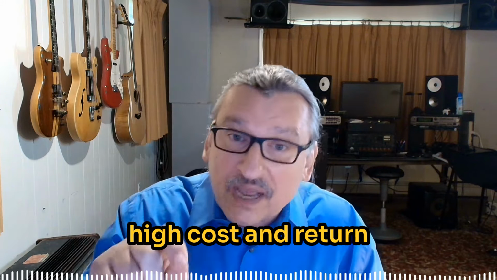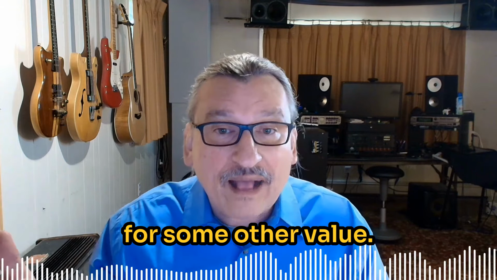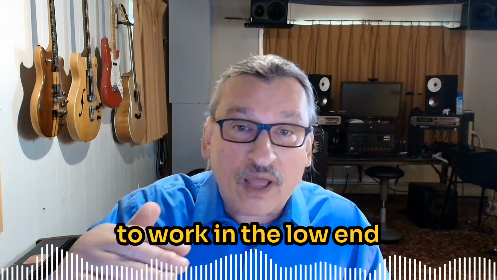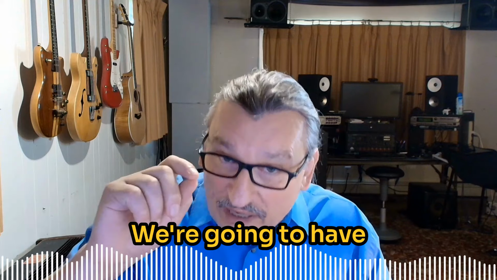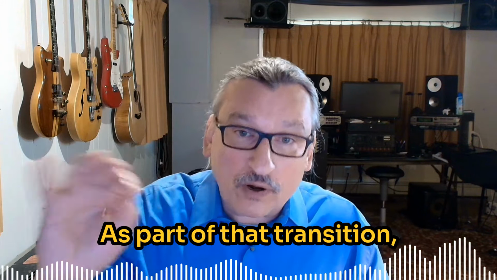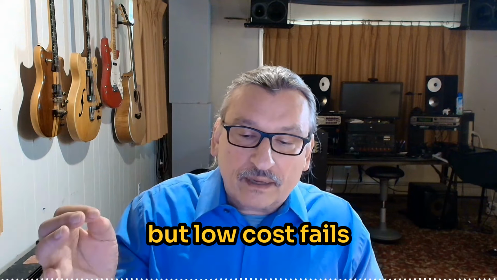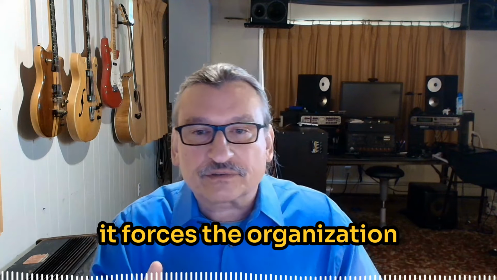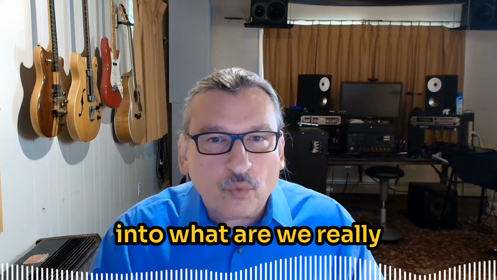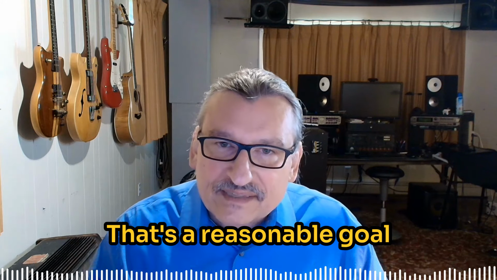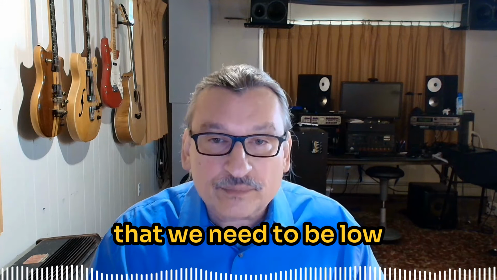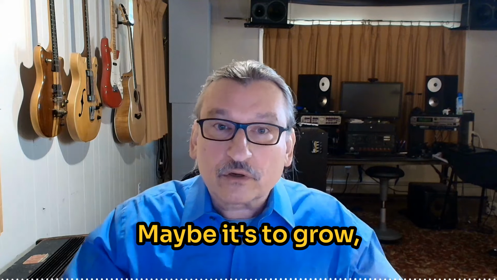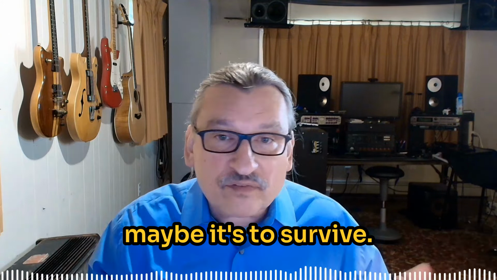You might accept high cost in return for some other value. "Our strategy is to be premier. We're no longer going to work in the low end of our marketplace. We're going to have to accept high cost as part of that transition." But low cost fails the opposite test. And then it forces the organization to do a deeper dive into what we are really trying to achieve here. Yes, that's a reasonable goal, that we need to be low cost because of whatever market dynamic. Maybe it's to grow, maybe it's to survive.